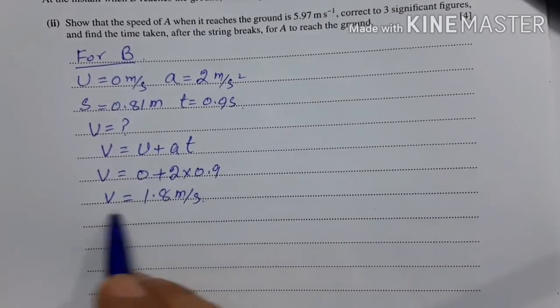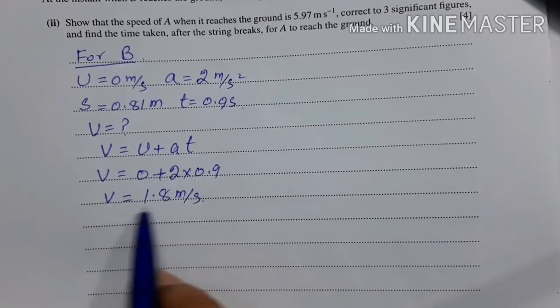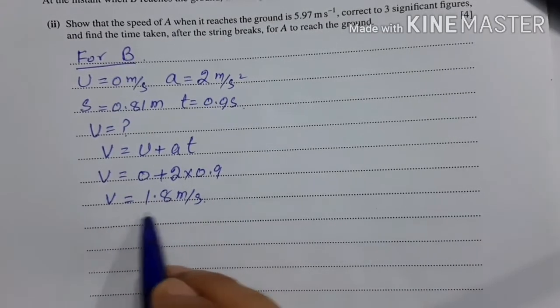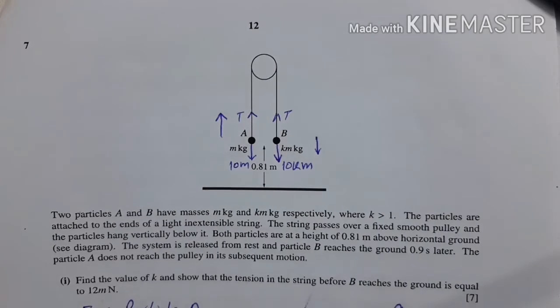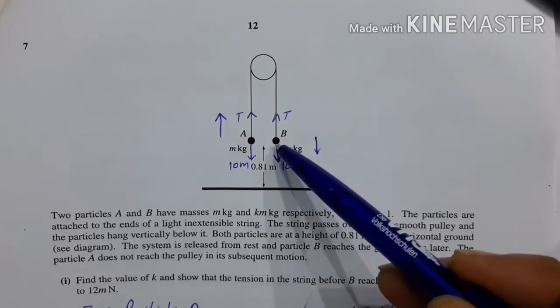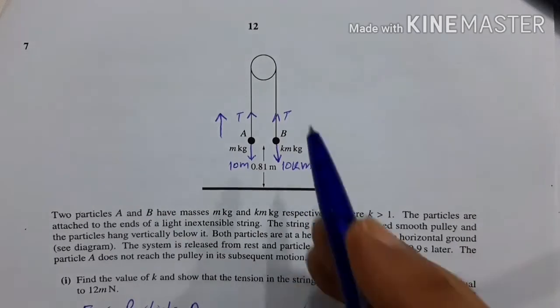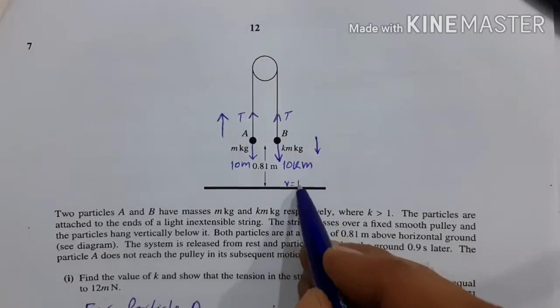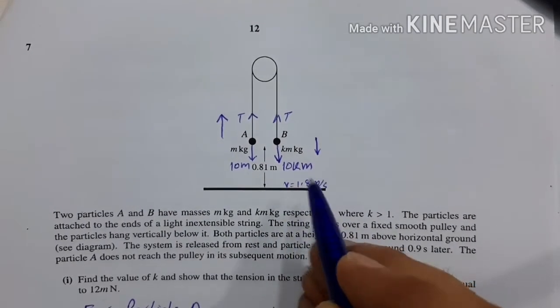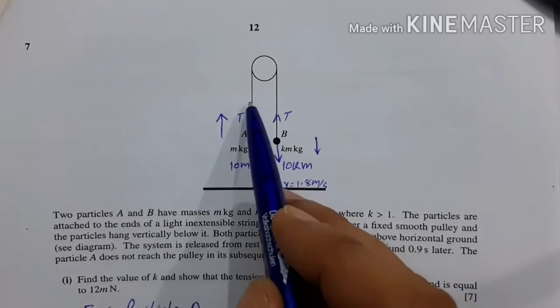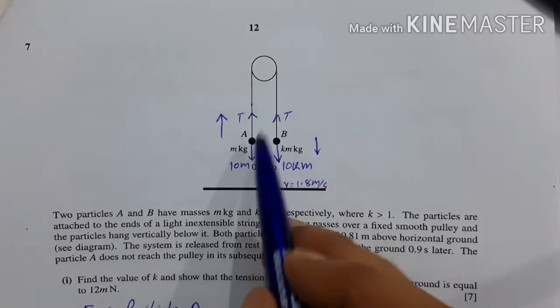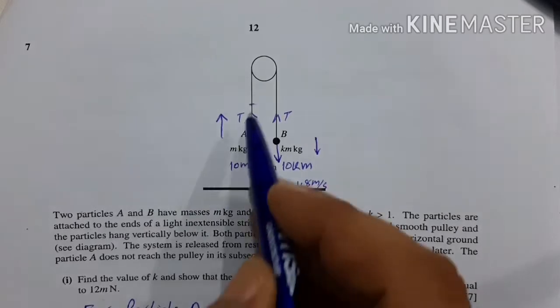Now this is the velocity of B when it hits the ground. If you see the picture, the velocity of B before hitting the ground was v equals 1.8 meters per second. In the same way, the velocity of A was also the same when B hits the ground.